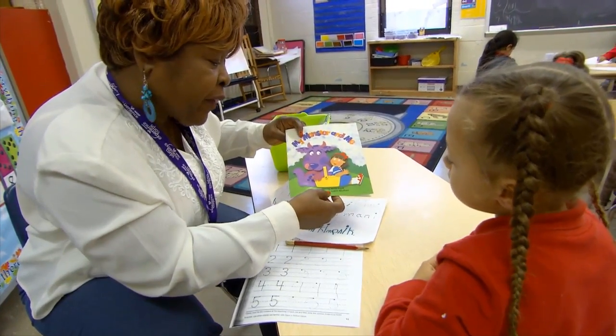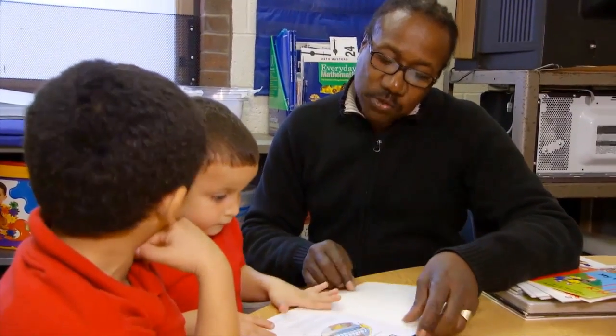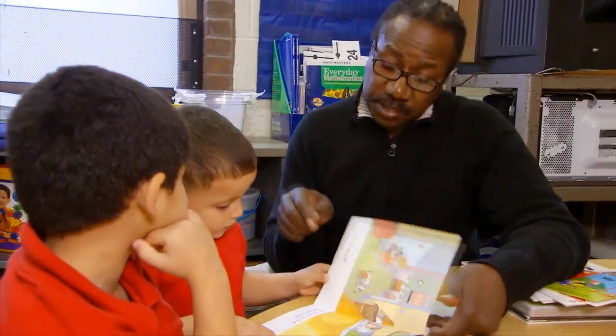The program model will vary from location to location and school district need to school district need. By and large, it is sustained tutoring, and that can be a one-on-one situation where a tutor works directly with a child, or it can be small group, anywhere from 2 to 4 children working with a tutor.